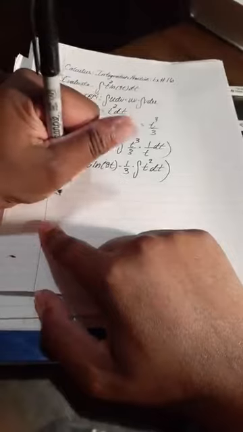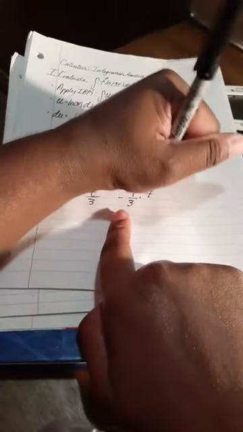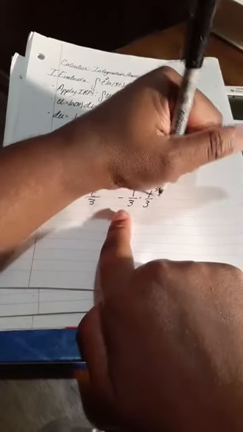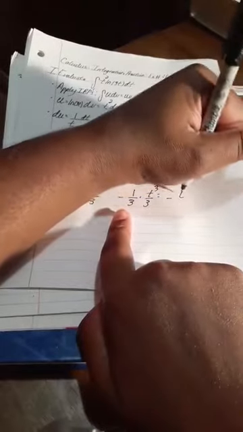So we know that when we integrate t squared with respect to t, we get t cubed over 3. Now don't forget about that negative 1/3 that was out there. So we got negative 1/3 times t cubed over 3, which essentially gives us negative t cubed over 9.